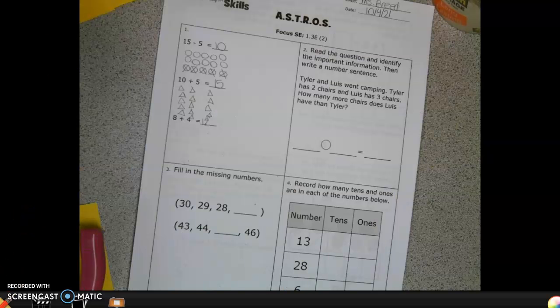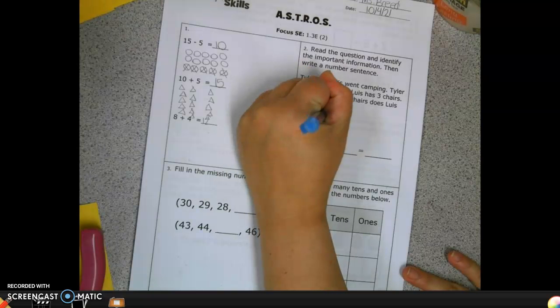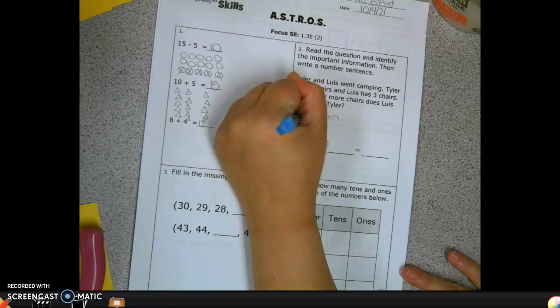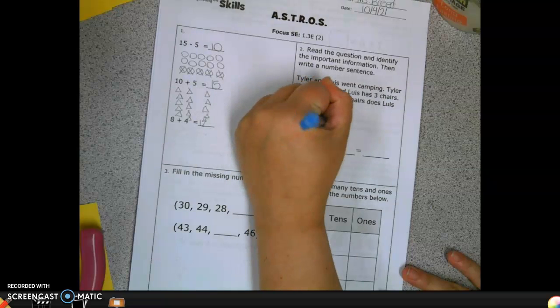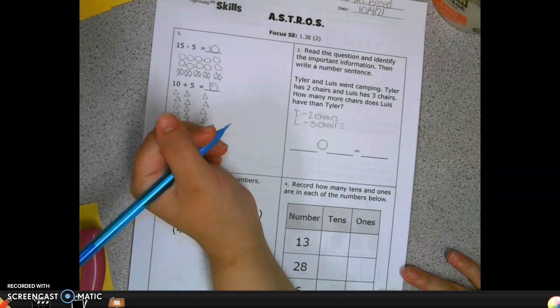Read the question, identify the important information, then write a number sentence. Tyler and Luis went camping. Tyler has 2 chairs and Luis has 3 chairs. How many more chairs does Luis have than Tyler? Well, I know Tyler and Luis are going to go camping. I know Tyler has 2 chairs. And I know Luis has 3 chairs. I want to know how many more chairs Luis has than Tyler.